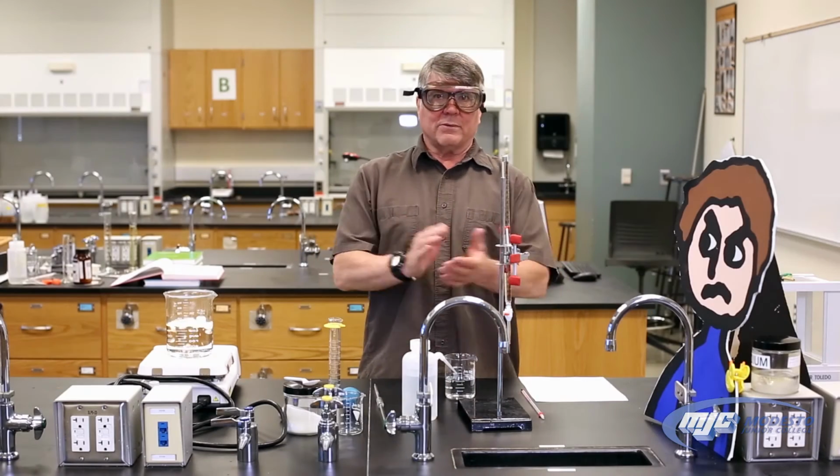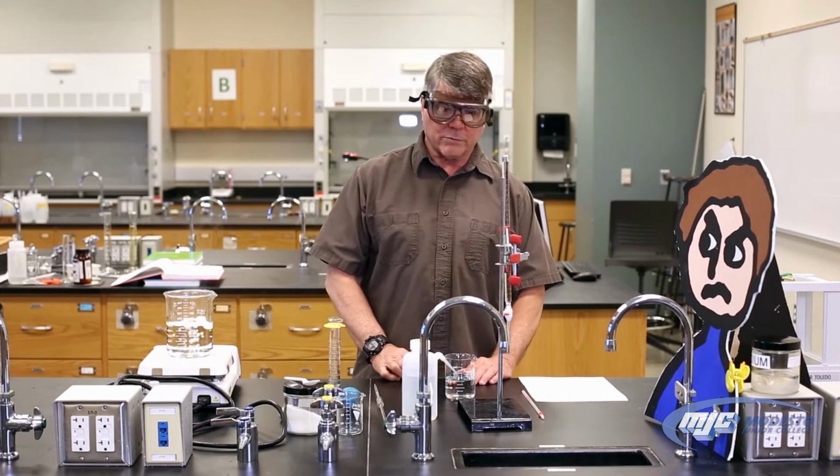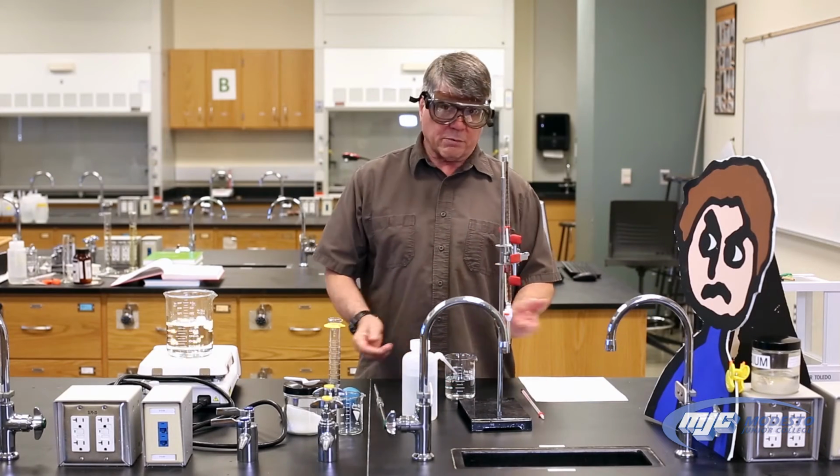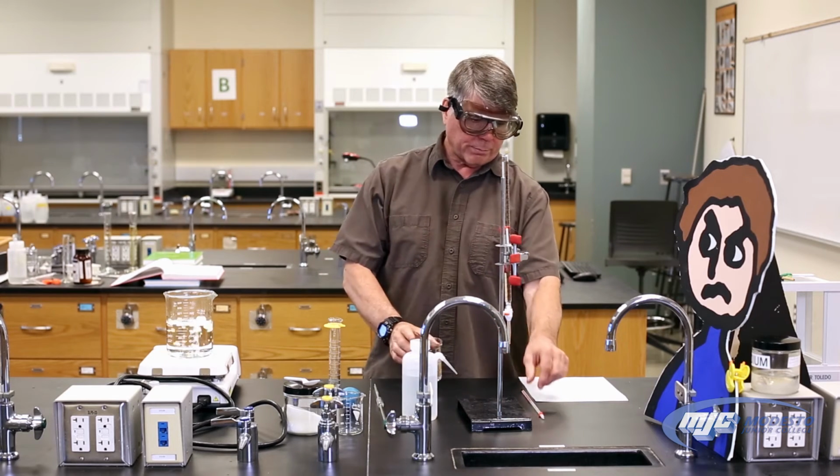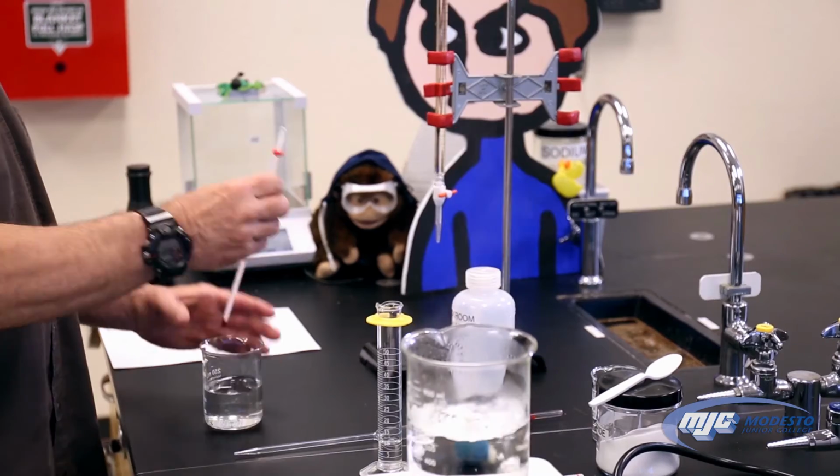All right, guys, so this is the first part of the Tools of the Trade experiment. All we do is measure the temperature of, first, some tap water. So I have some regular old tap water in here. Take a glass thermometer, place it in here.